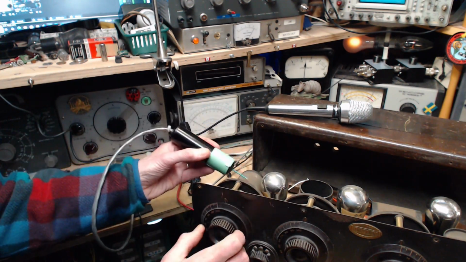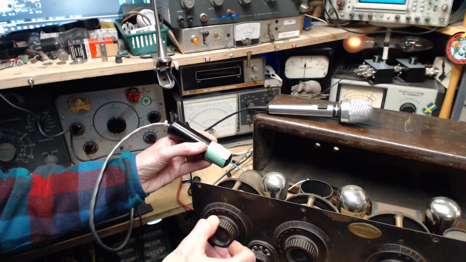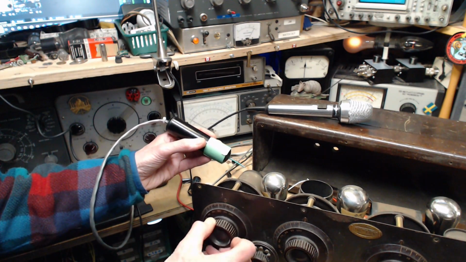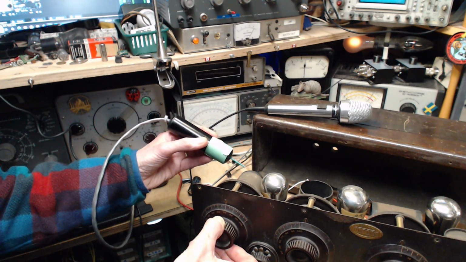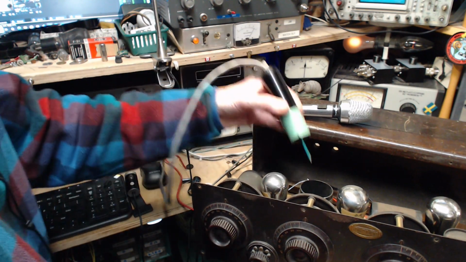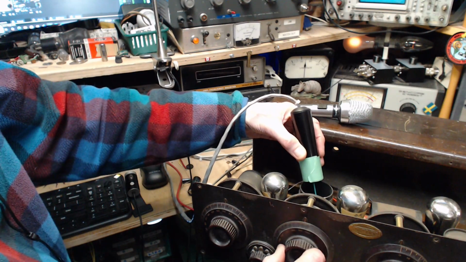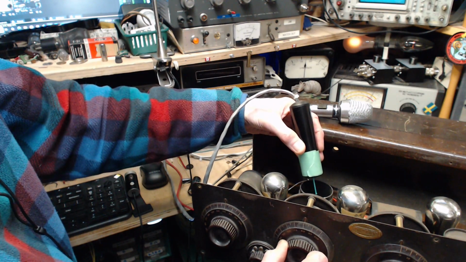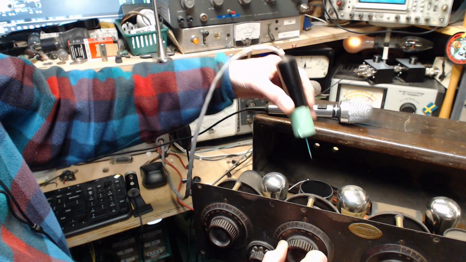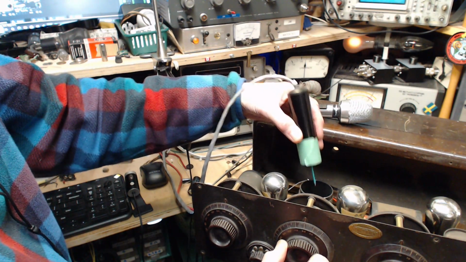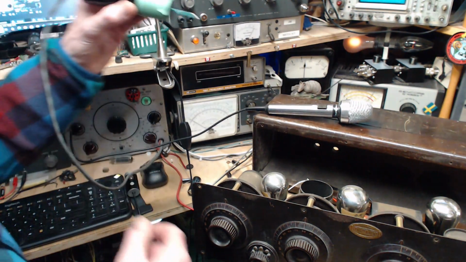Tune this baby. Ooh, that's nice. Anywhere else? No. Okay, next one. Tune this puppy. Ooh, much sharper. Intermodulation, but that could be the signal tracer itself.